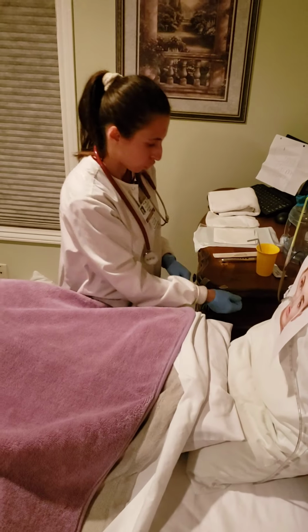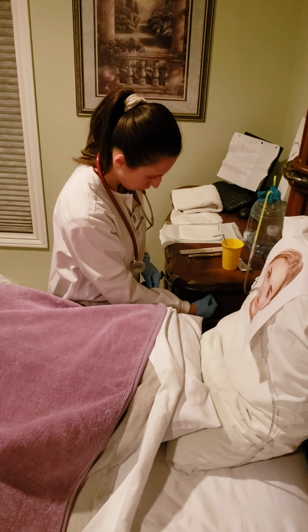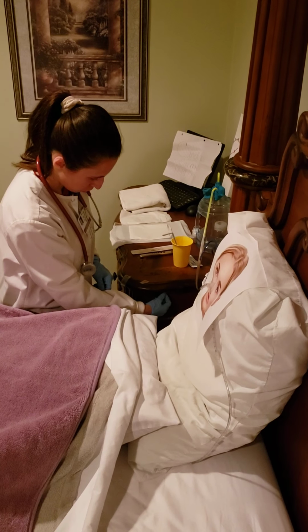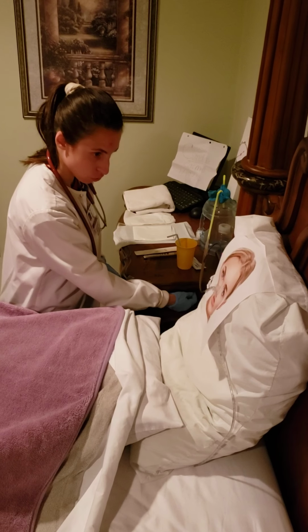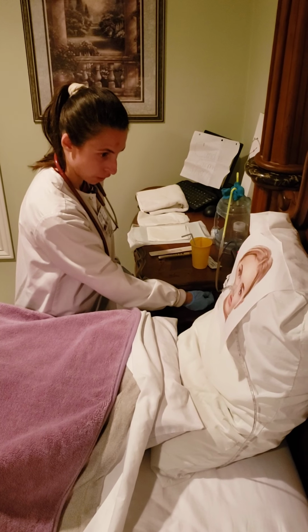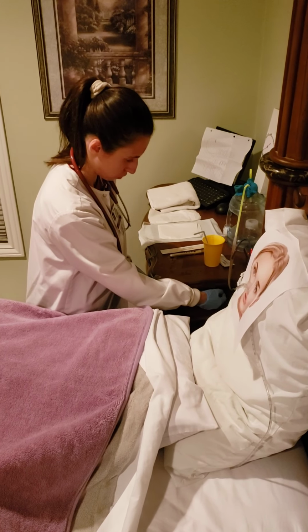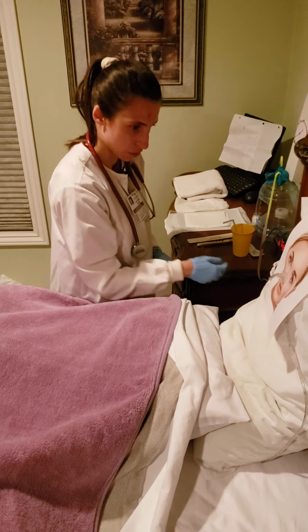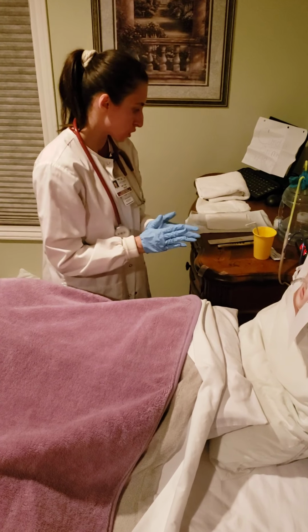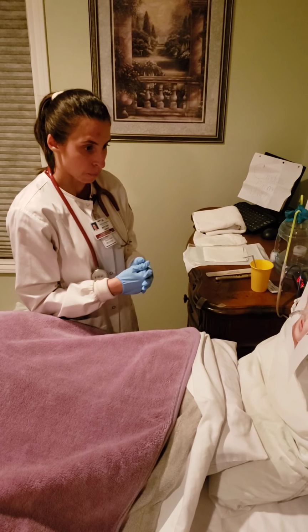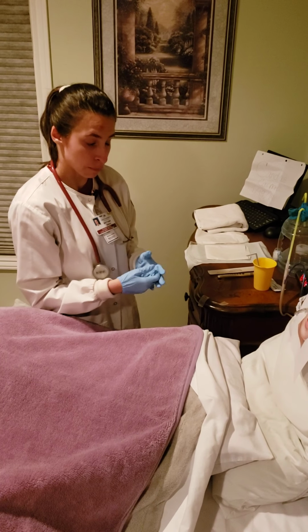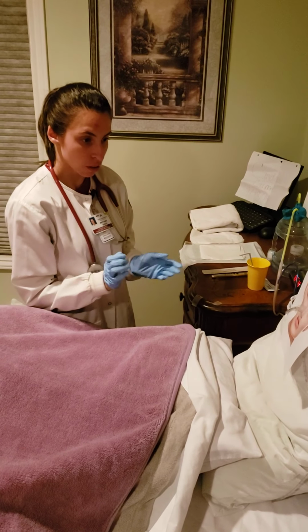Okay, Miss Carmel, I'm going to lower your bed down all the way to the lowest point, and I'm also going to lower the head of the bed, okay? Let me know when you're comfortable. You're comfortable? All right, Miss Carmel. So that concludes the procedure, and I will be back to check on you in an hour.